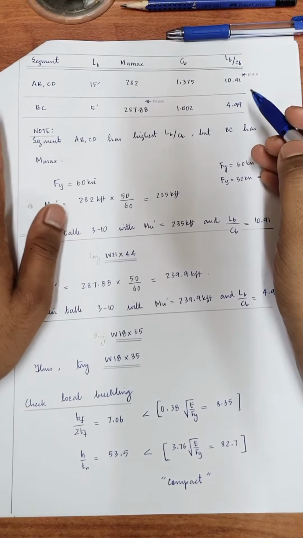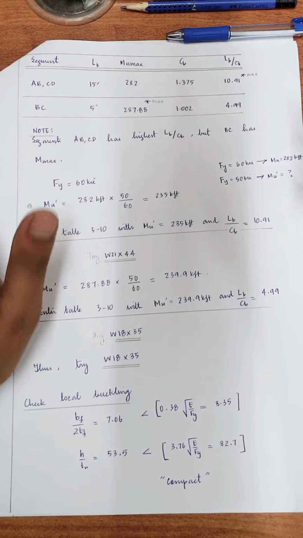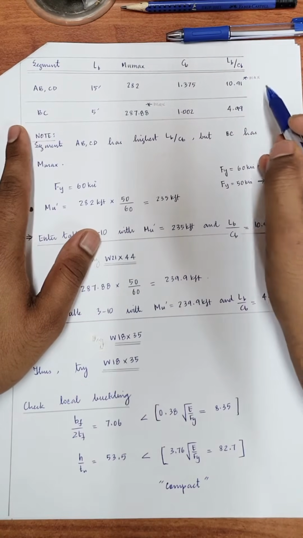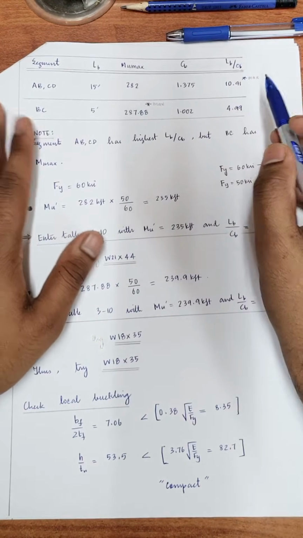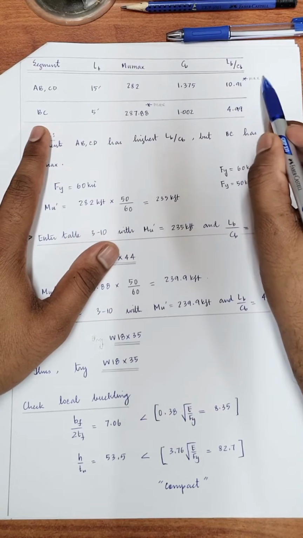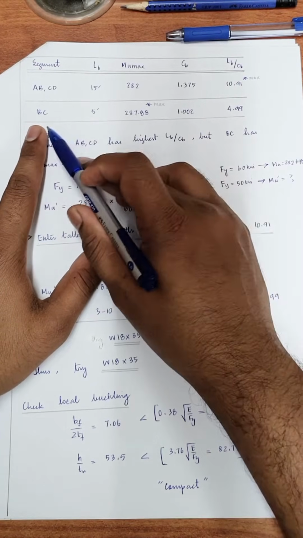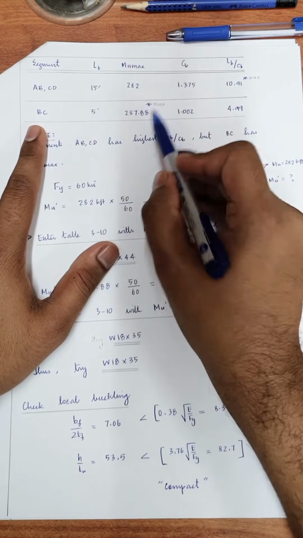Now straight away we can see that segment AB has the maximum Lb over Cb and segment BC has the higher moment value.